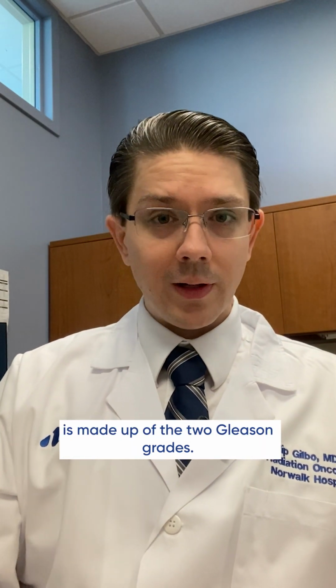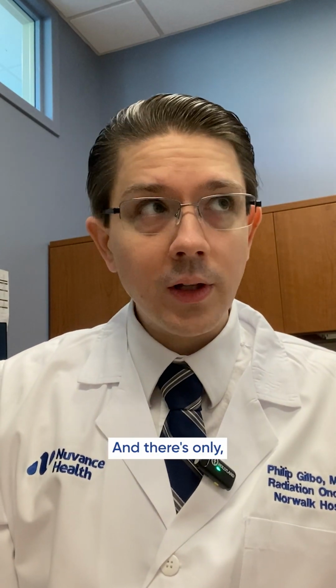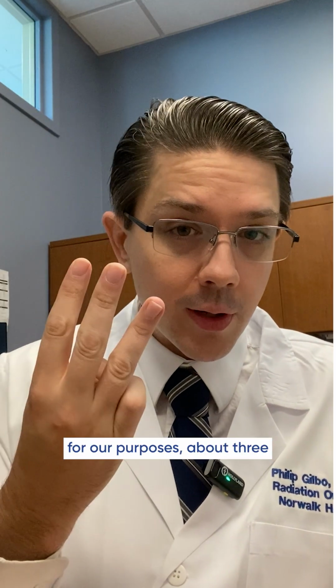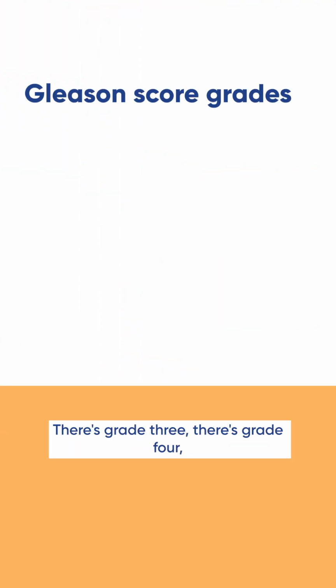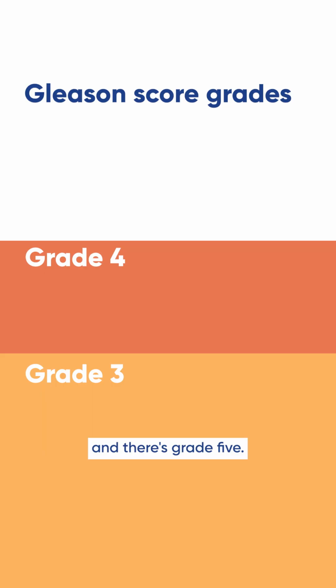So what you should know is that the Gleason score is made up of the two Gleason grades. And there's only, for our purposes, about 3 Gleason grades. There's grade 3, there's grade 4, and there's grade 5.